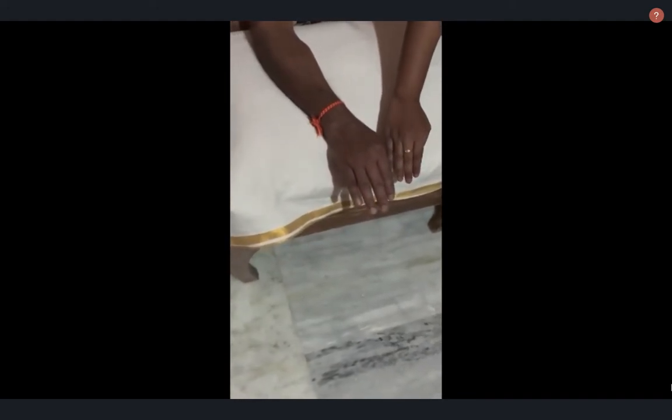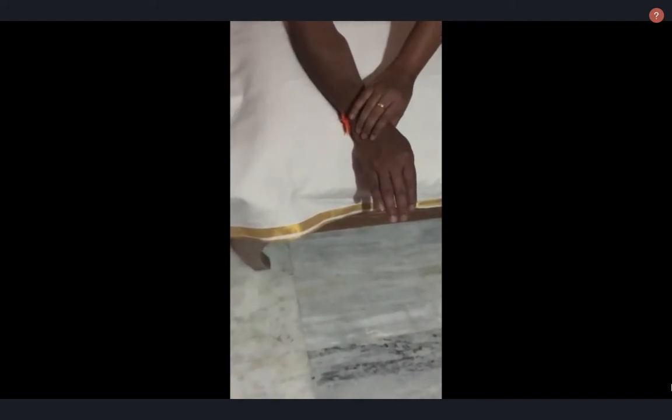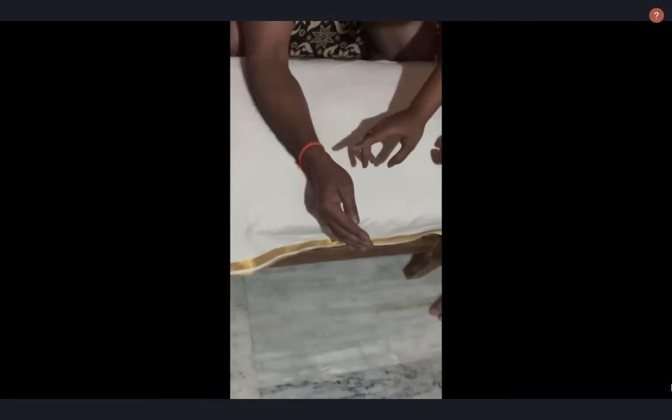Now we are going to do the Finkelstein test. In this test, rest the hand of the patient with the ulnar side down, and in the first step, ask the patient to rotate his hand slightly. If it produces pain, the test is positive.